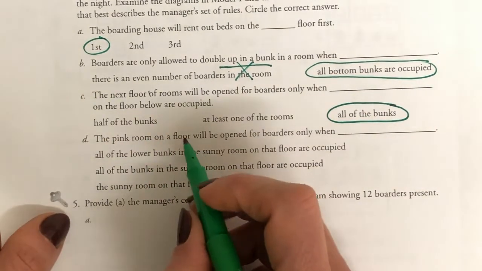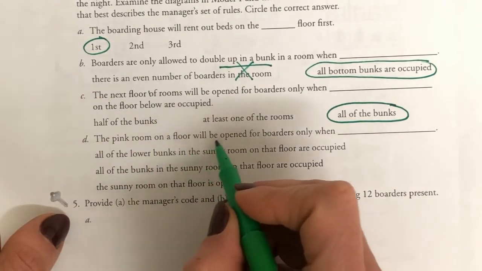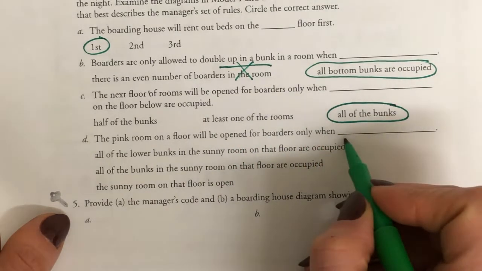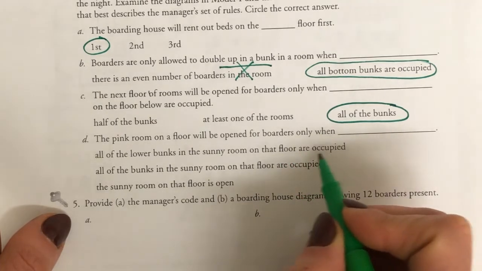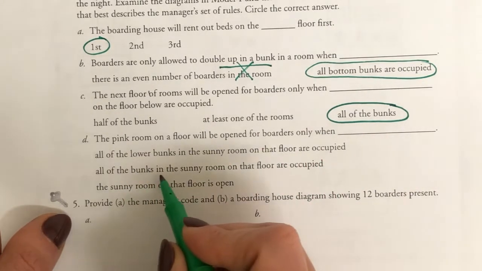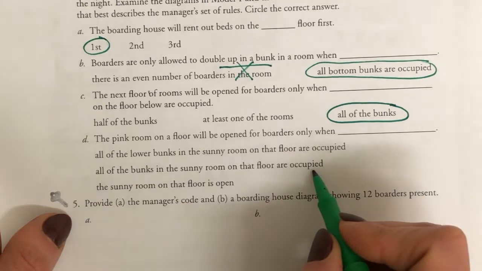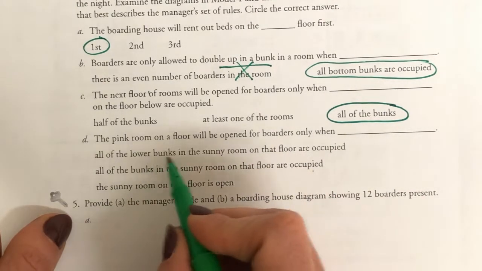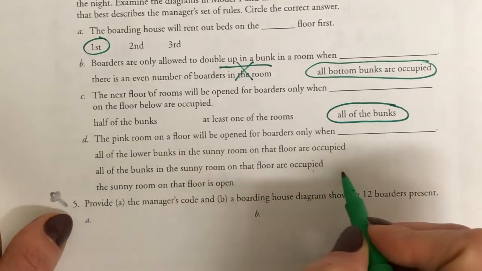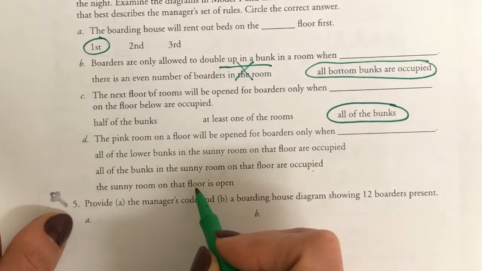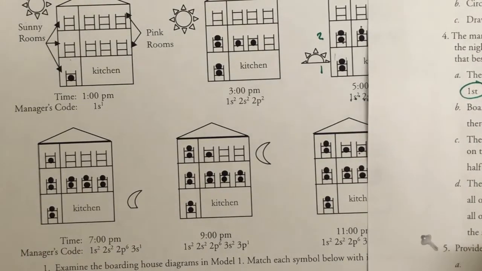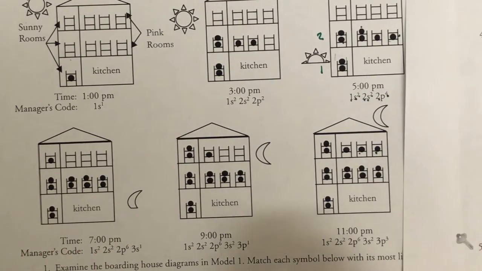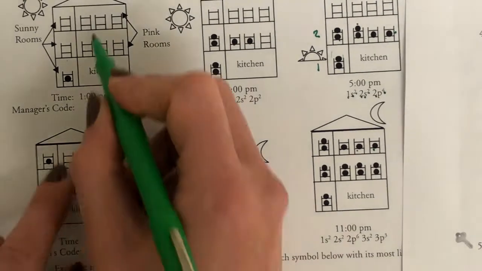The pink room on a floor will be opened for boarders only when blank, all of the bunks in the sunny room on that floor are occupied. Okay, so the pink room on the floor will be opened only when, okay, so here's the pink room.